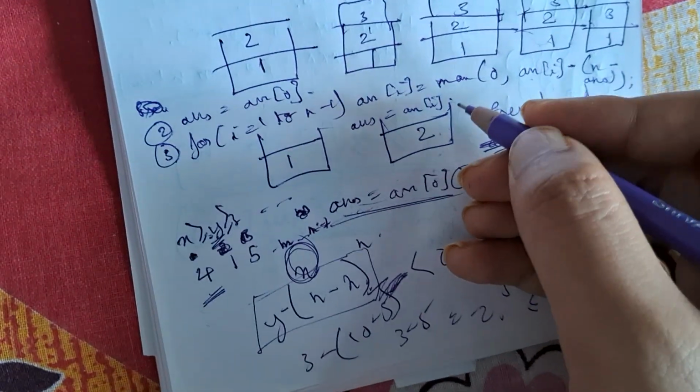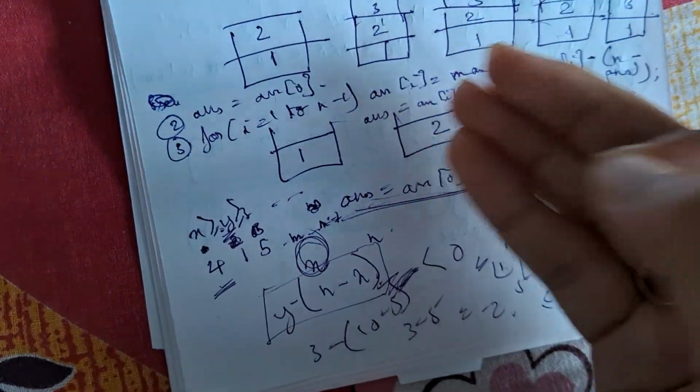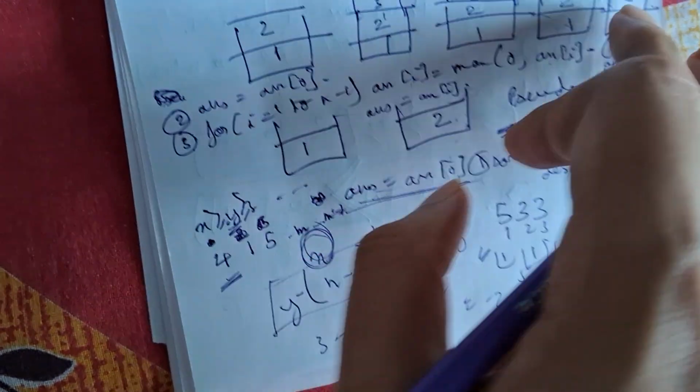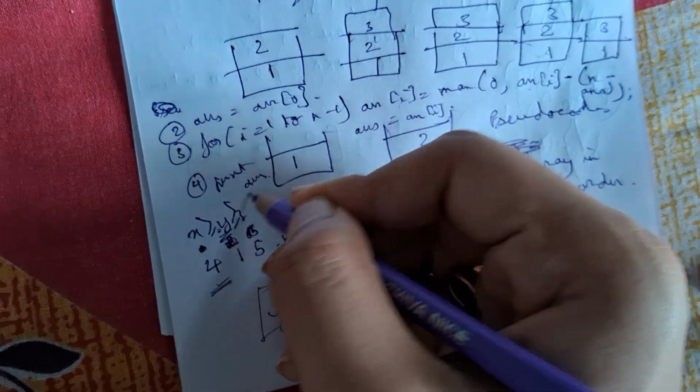So you can do one thing: if answer is equal to 0, you can directly break out from here, but it is not necessary. You can traverse throughout the whole array and then print. Step 4 will be print answer.